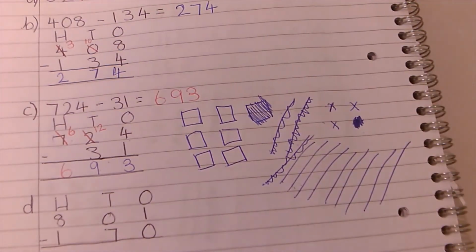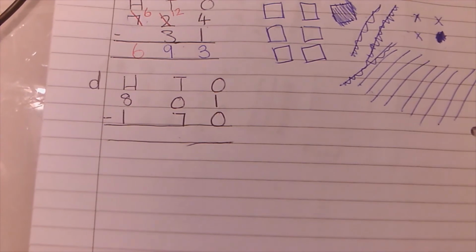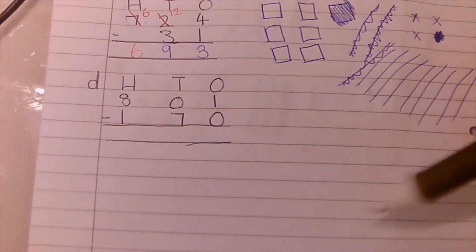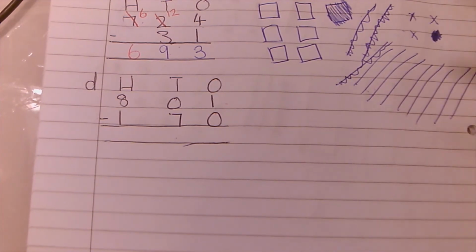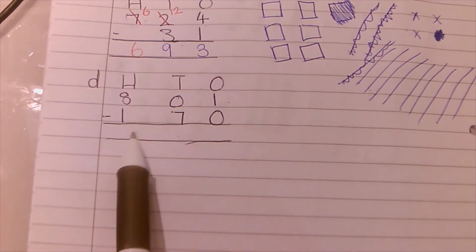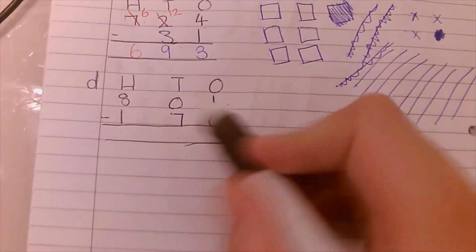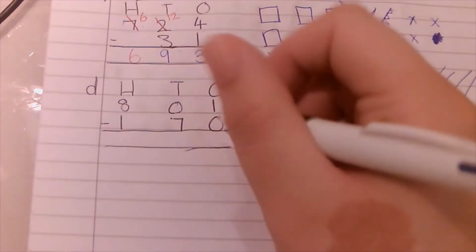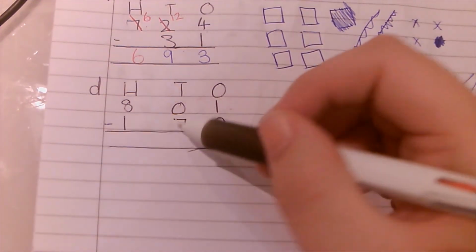693. Now, for our final question, and we're not going to use base 10 for this one, I'm just going to see if we can remember the steps just by using our column method. So where do we start? So we're doing 801, take away 170. Always start with the 1. So 1, take away 0. Oh, what an easy question to start with. 1. Now we've got 0, take away 7.